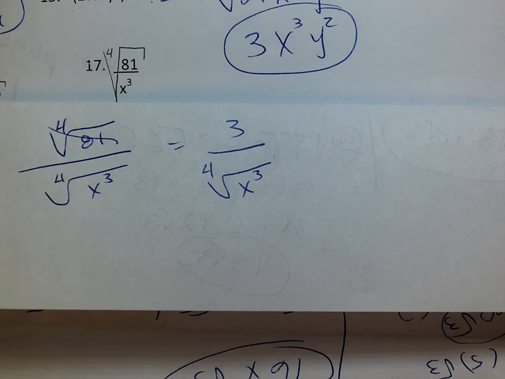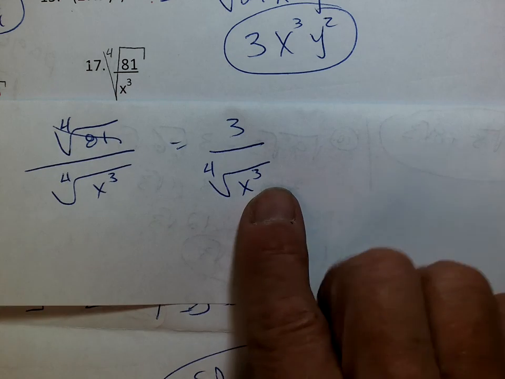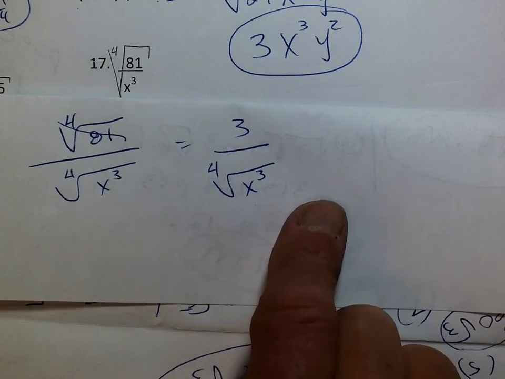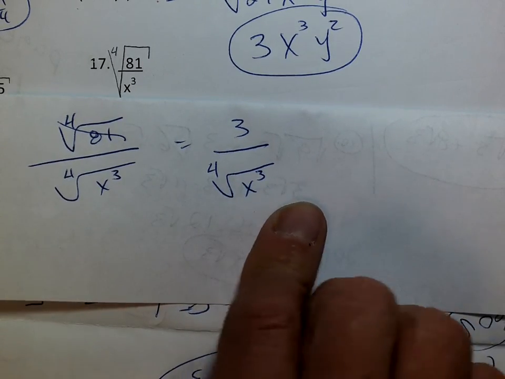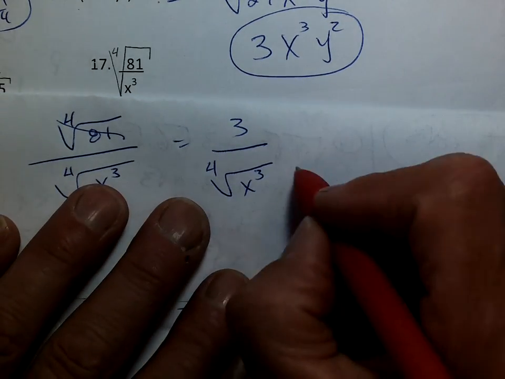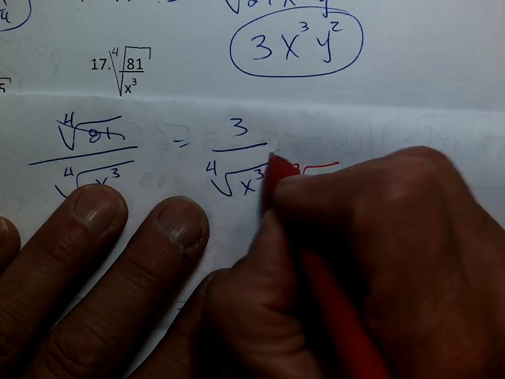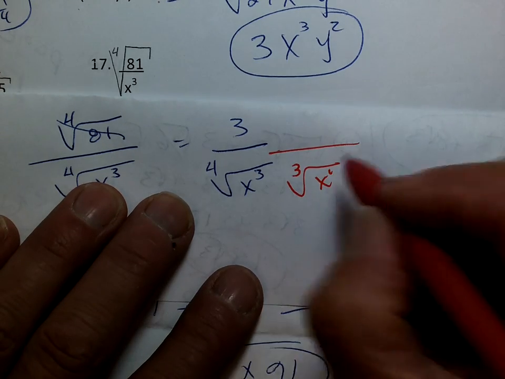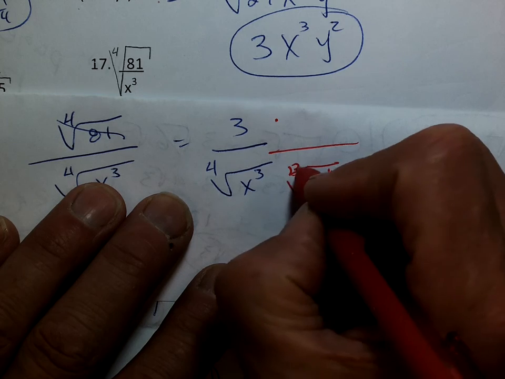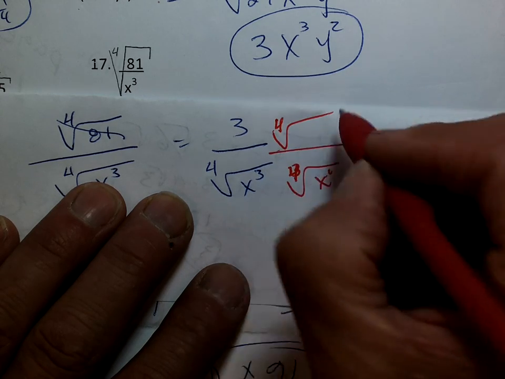Now, I need a perfect fourth on the bottom. I want to cancel out the 4's, right? I want to go 4, cancel 4, so I need to give this another x. Does that make sense? So I'm going to multiply this by the 4th root of x, because that'll give me 4 of them, right?